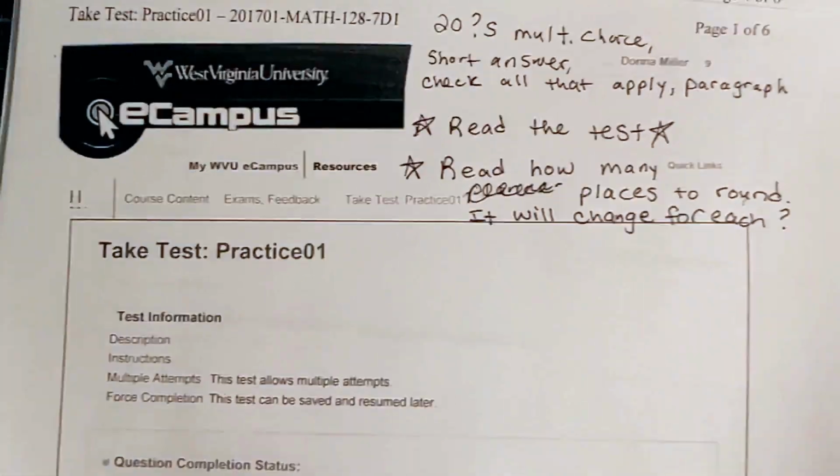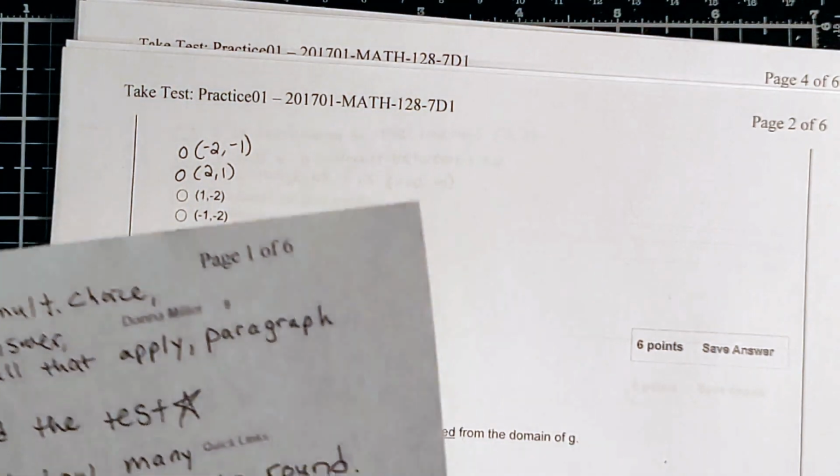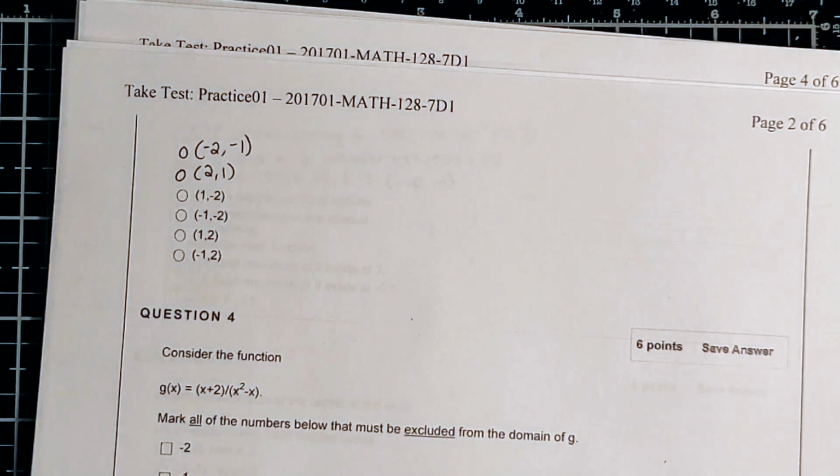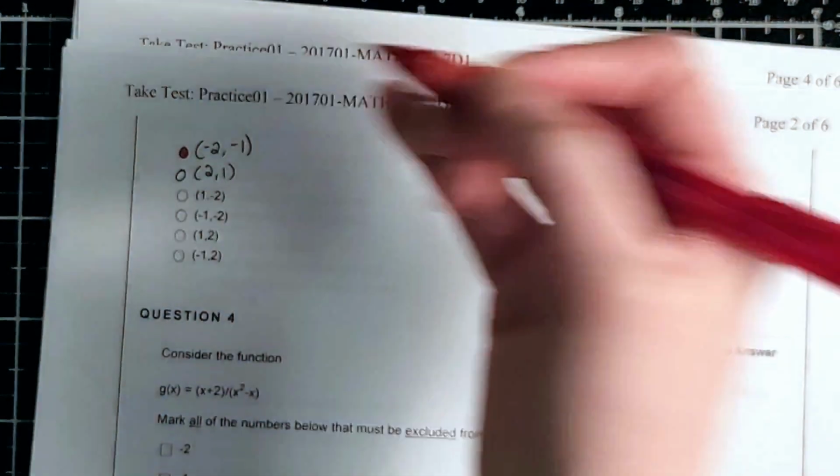Okay. So I believe the answer choices are on the next page. So you would pick the one that says -2, -1, which is the very first one up here. Okay.